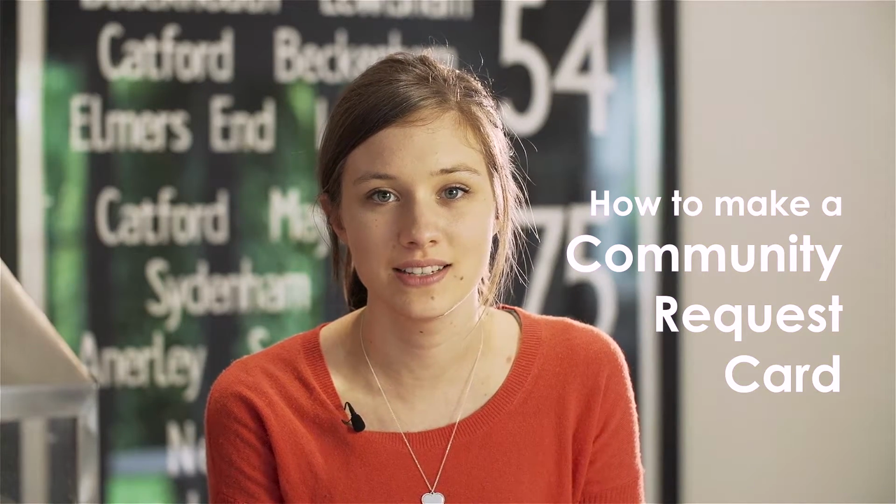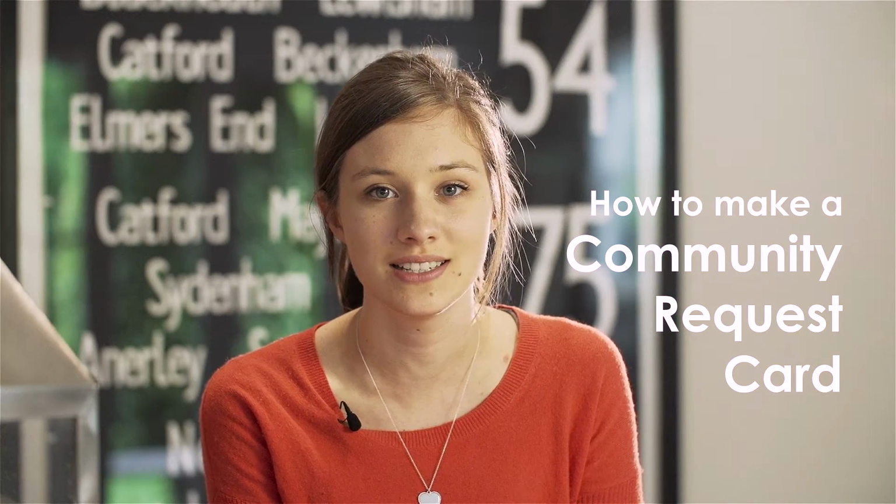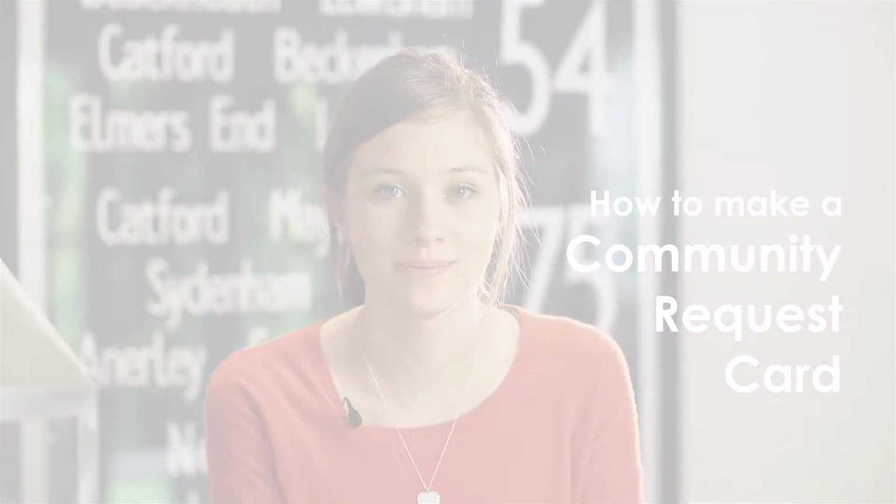Community request cards are used by people who are difficult to understand or who have trouble communicating. The cards are used to request items or services in the community. Instead of using speech to request these items, the person hands over a card for the other person to read. Community request cards often have a line drawing or a picture plus detailed written information.